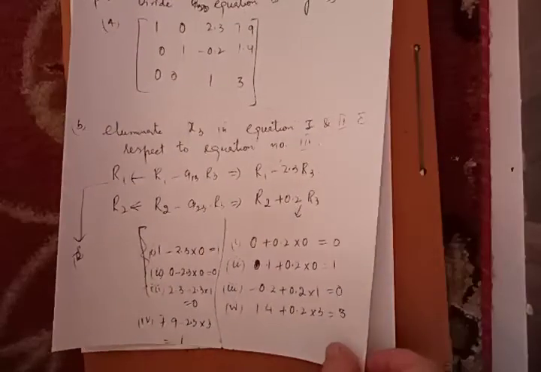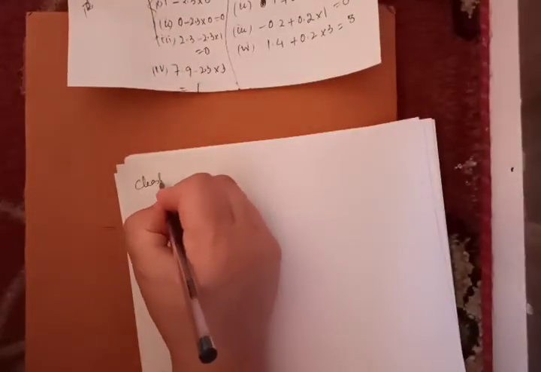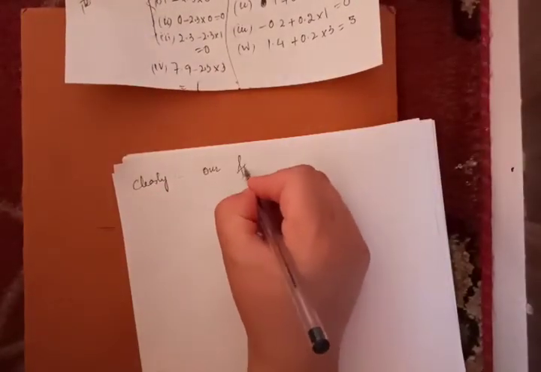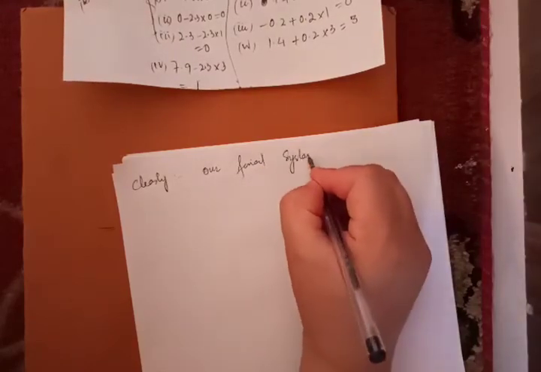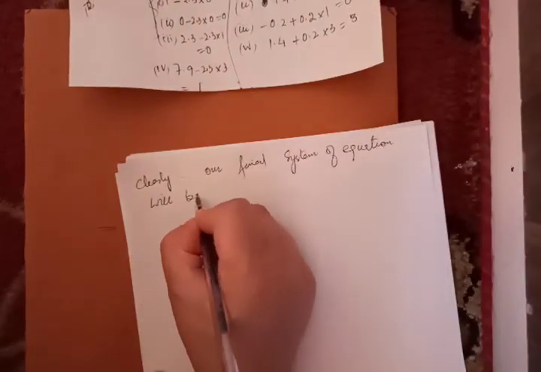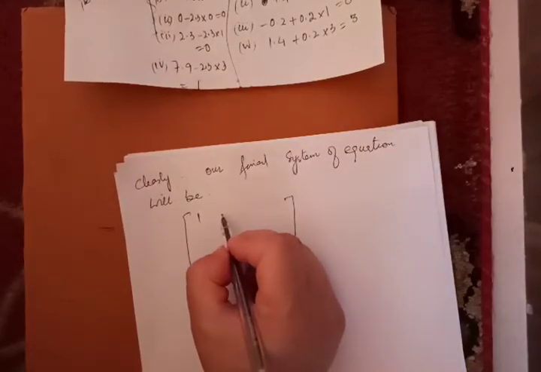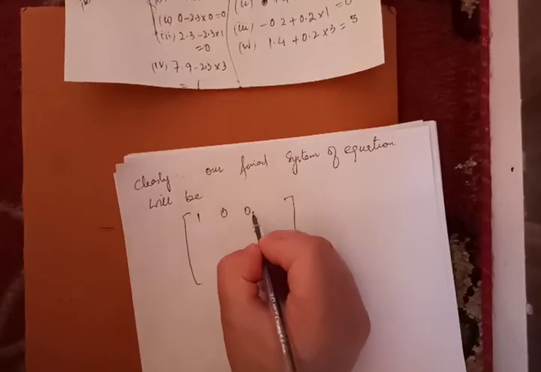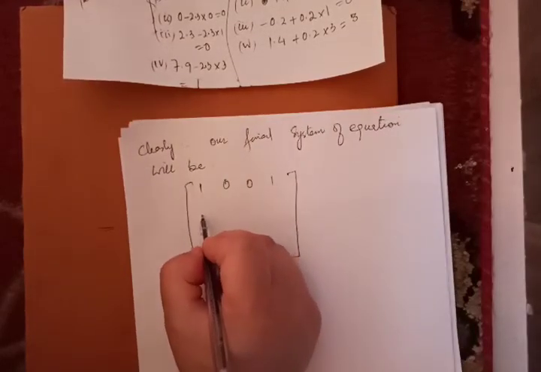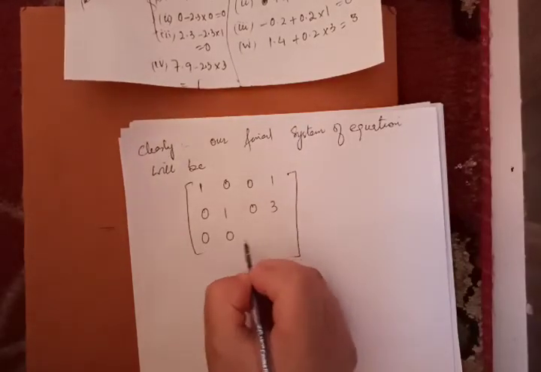Okay, so now clearly our final system of equations will be 1, 0, 0, 1, 0, 1, 0, 2 and 0, 0, 1 and 3.